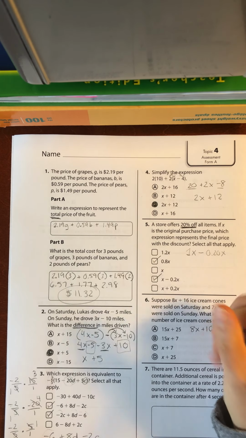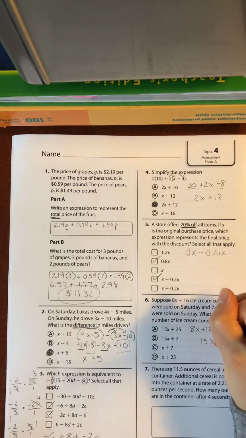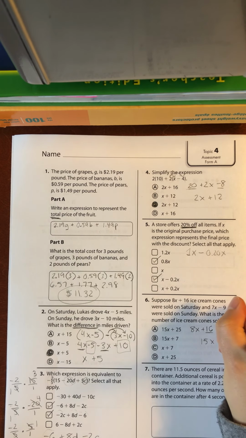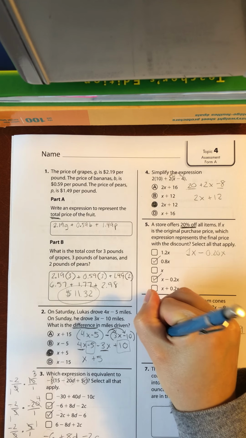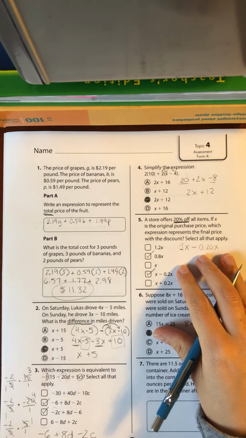8x plus 7x is 15x. And then 16 minus 9 is positive 7. So B is the answer.